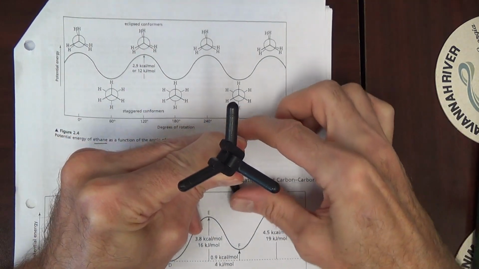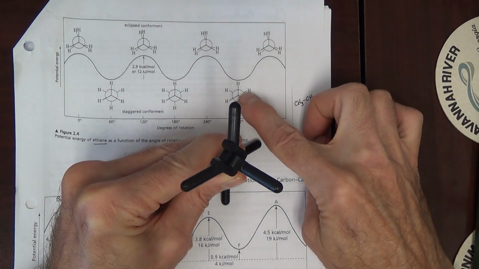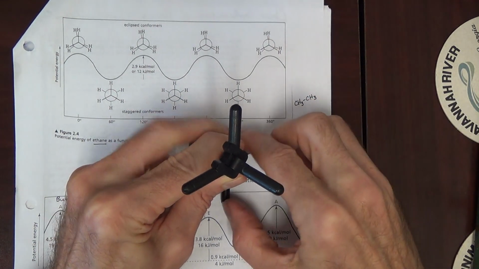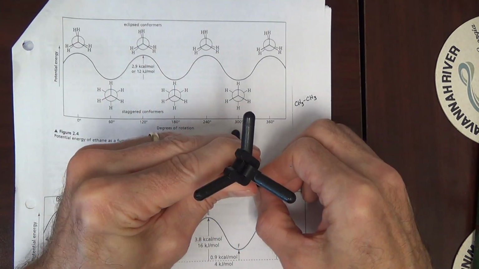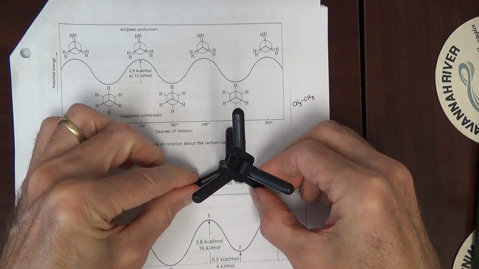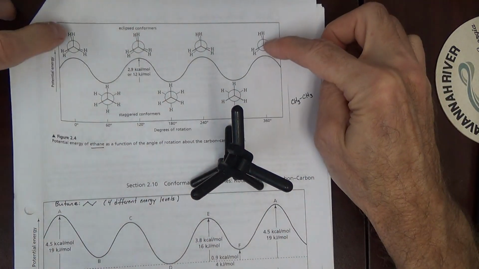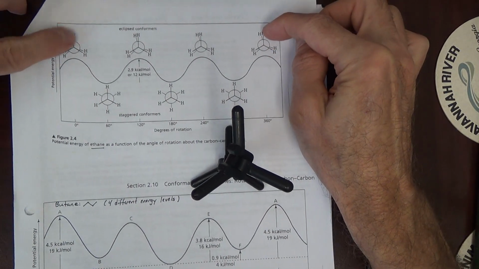Rotate the back again. We get staggered again. And then rotate again, and we have now done a full 360 degree turn. We're back to the original, where the two H's that are straight up are the same two H's that were straight up over here.